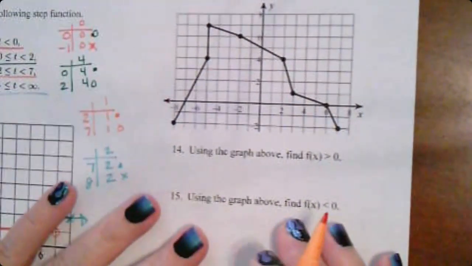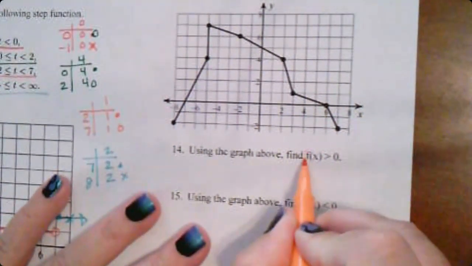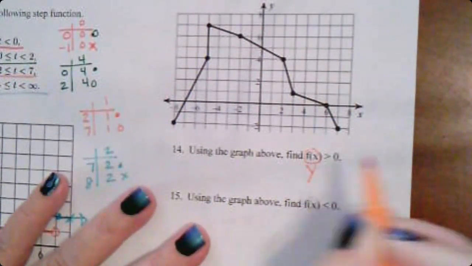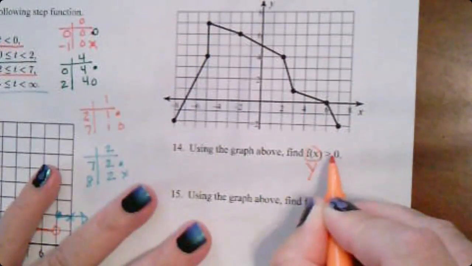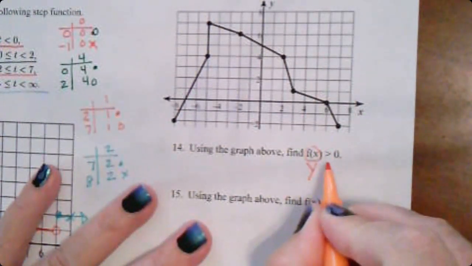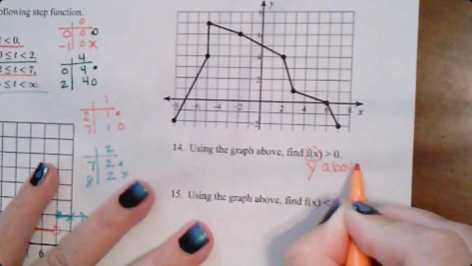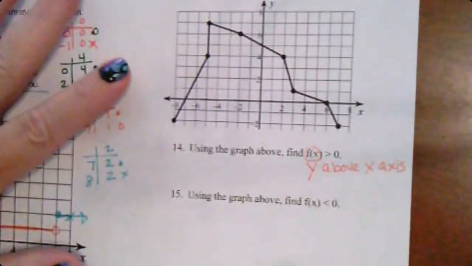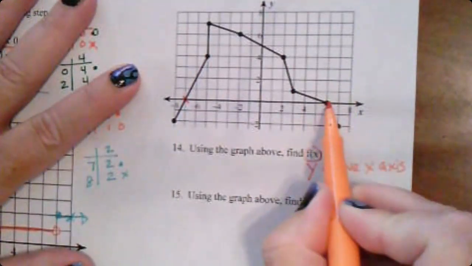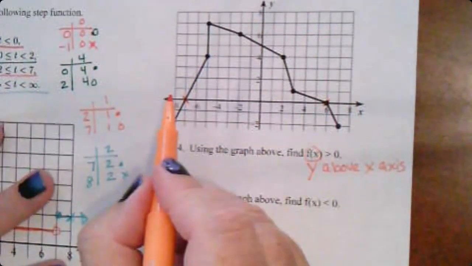Okay. Here, this says, remember f of x, y is bigger than 0. So when is y above the x-axis? So we're above it from right here all the way to right here.